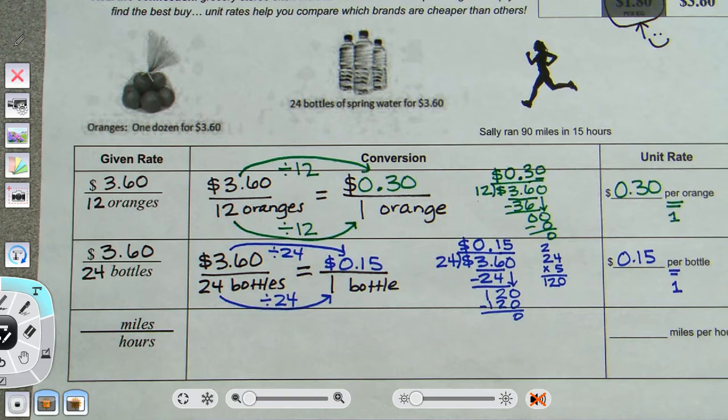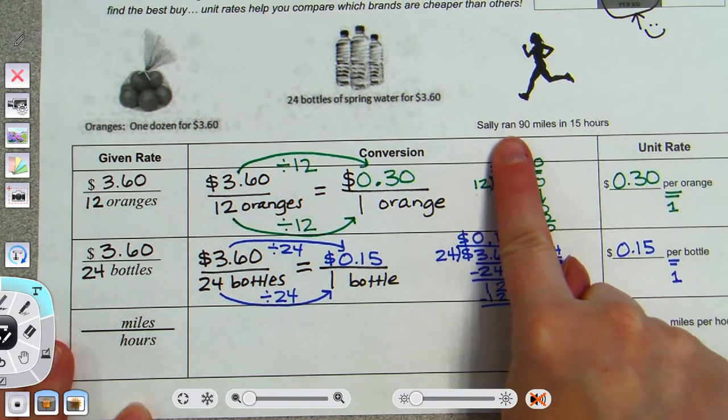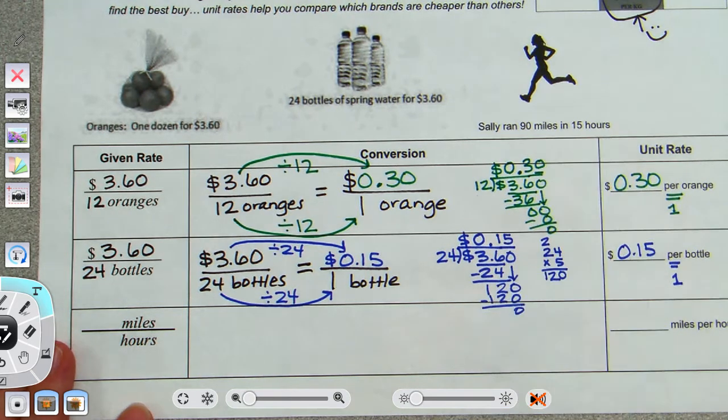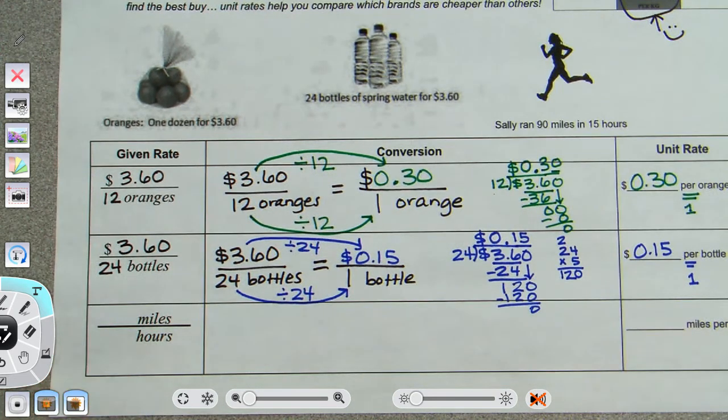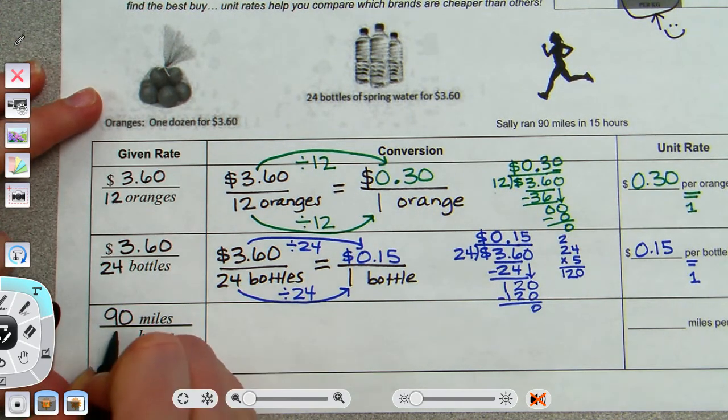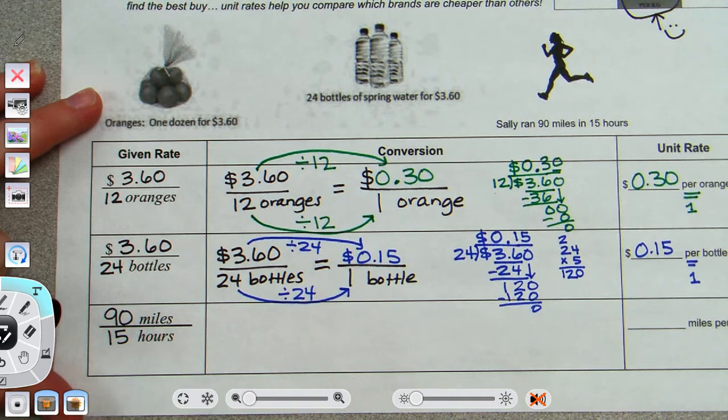Let's try our final real-life example. Up here it says, Sally ran 90 miles in 15 hours. Now, I'm willing to bet she probably didn't run all of this at the same time, but we're still going to figure out what her unit rate is. What is her amount of miles for just 1 hour if we convert it? So let's set this one up with our pencil. We know 90 miles in 15 hours.